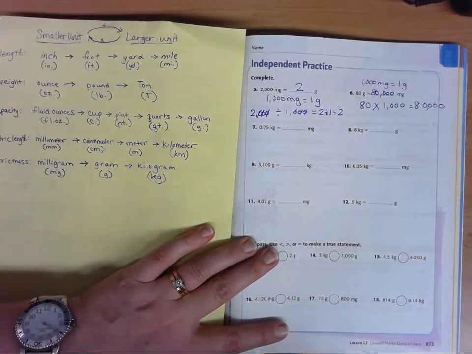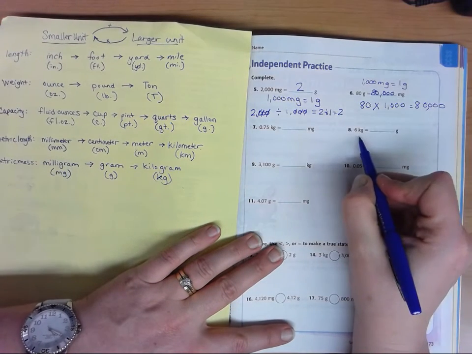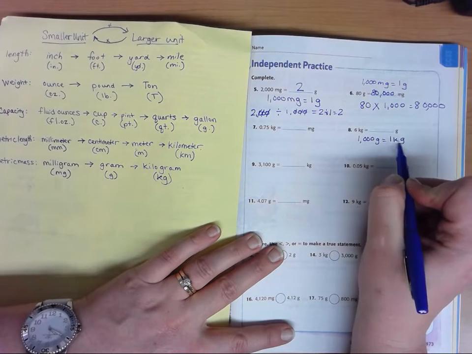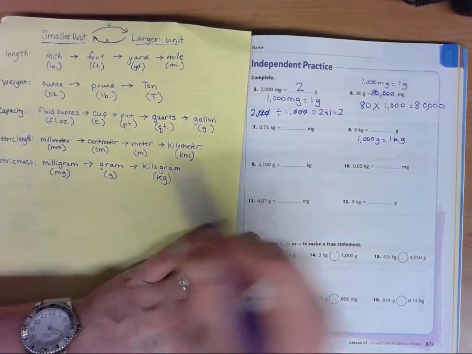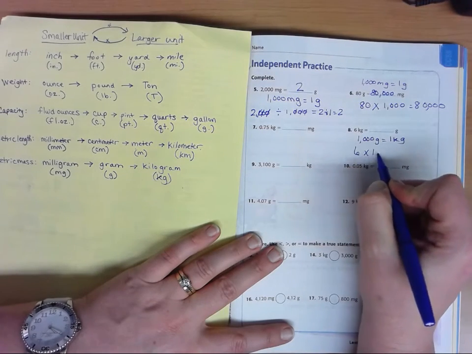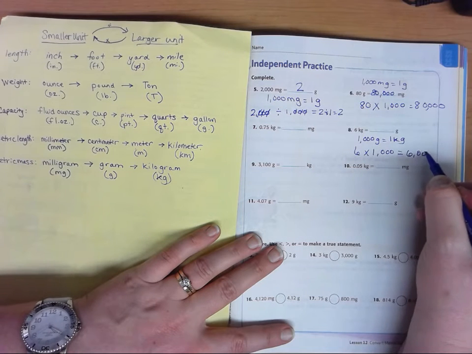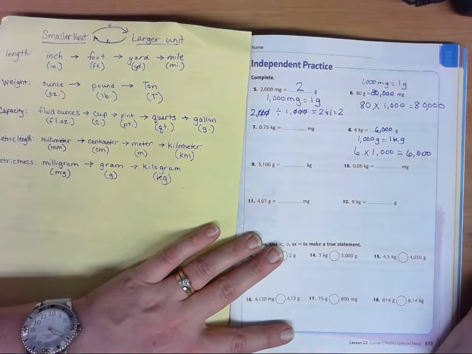Okay. Let's look at number 8. 8 kilograms to grams. Well, 1,000 grams is 1 kilogram. So big kilograms to smaller grams, we're going to multiply. 6 times 1,000. 6 times 1,000 is 6,000. So we have 6,000 grams.